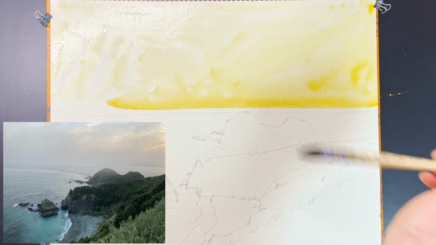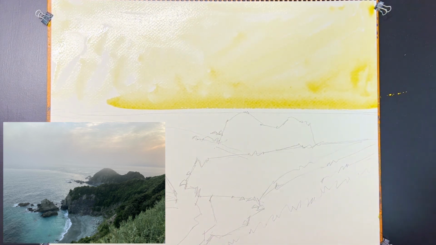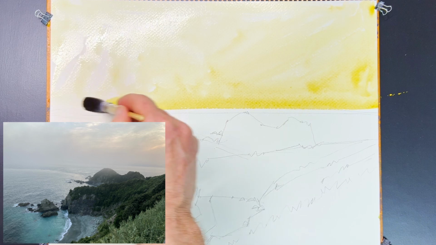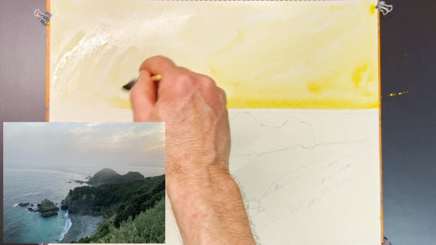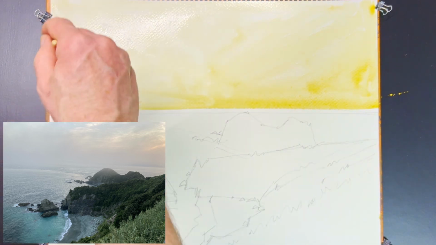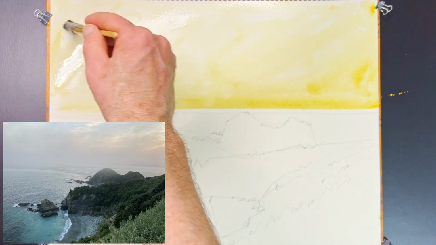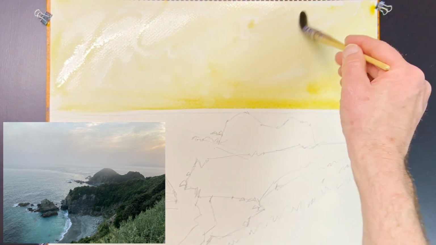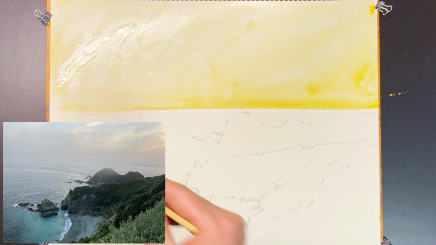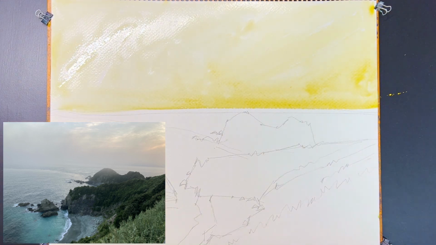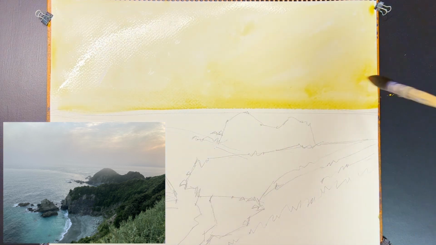Like that. So this is wet on dry. And the reason I'm doing wet on dry is because wet on wet is wonderful, but sometimes you don't get such vibrant colours. It all gets a bit washed out sometimes. Next, I'm using Pyro Red, just pure Pyro Red.